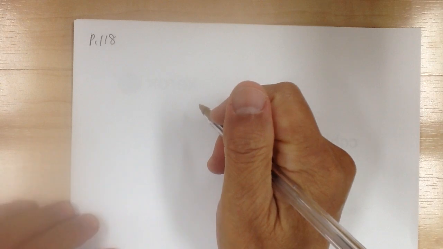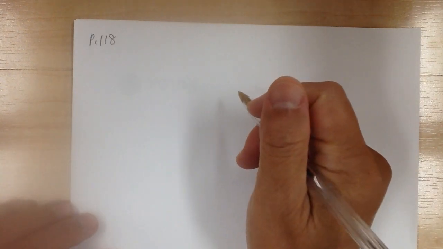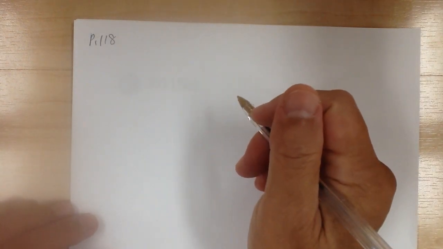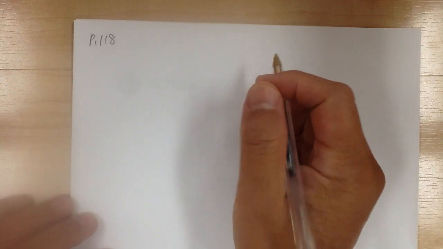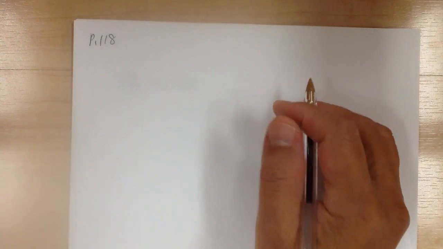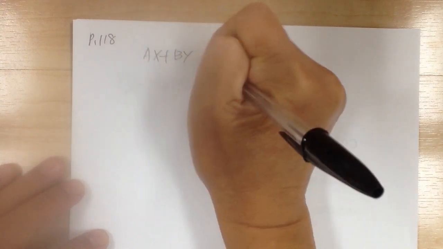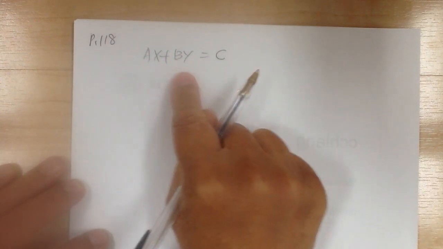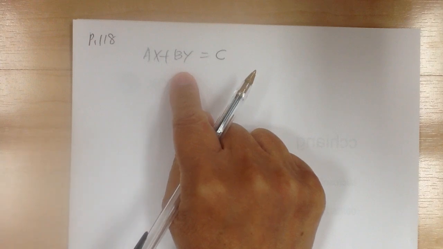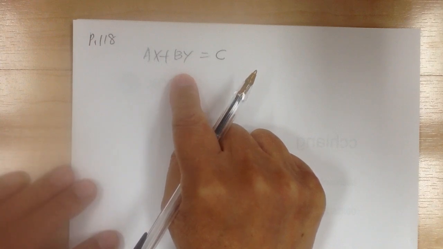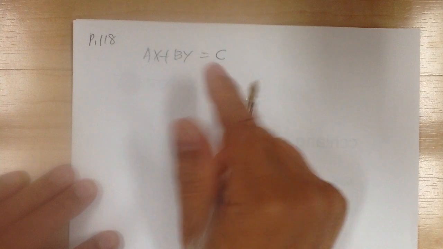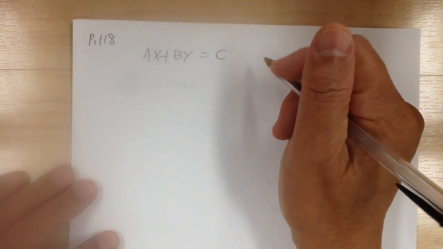Let's go to page 118, and this is lesson 3-4. The objective of this lesson is to find an equation of a line. When you have an equation, you have something like ax plus by equal to c. So this is the standard form, okay? And so you need to be familiar with different forms.